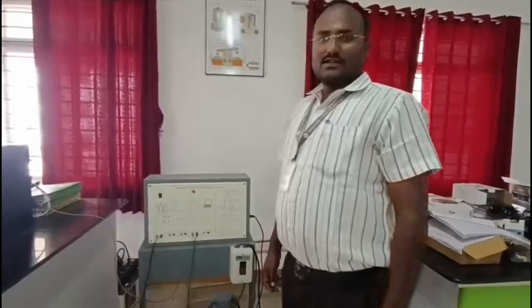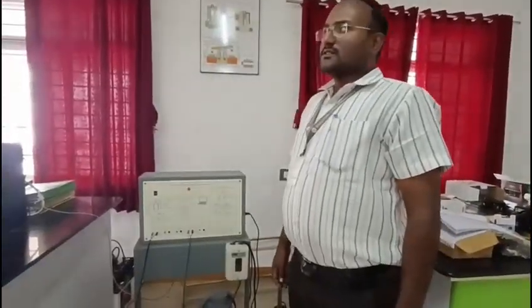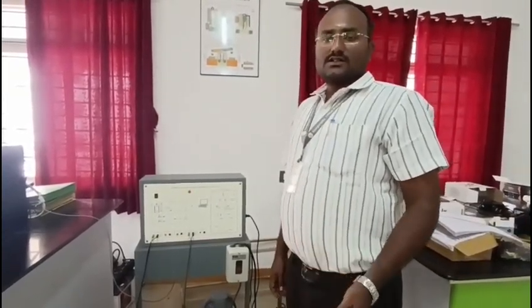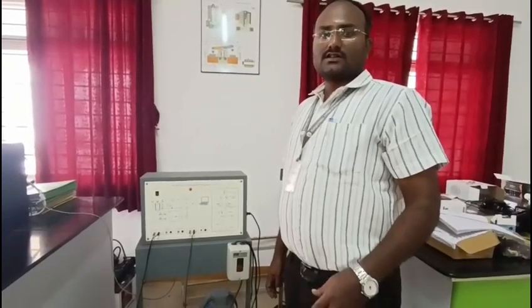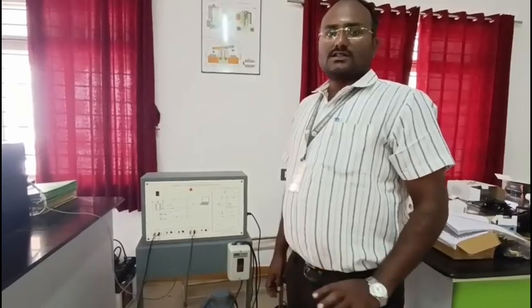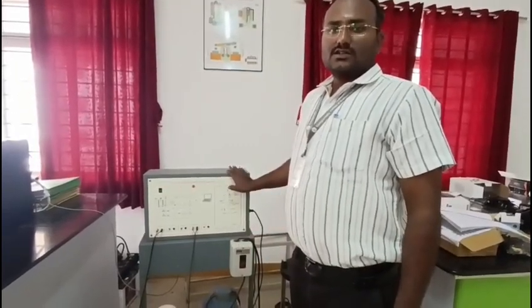Welcome to Mechatronics Laboratory. Now we are going to see the experiment on the design of single acting and double acting hydraulic and pneumatic circuits. In this experiment, we are doing the work in three parts. The first one is the hydraulic circuit and the second one is the pneumatic circuit. In the pneumatic circuit, we divide into two parts, A and B: single acting pneumatic cylinder and double acting pneumatic cylinder. Let's see the hydraulic circuits.